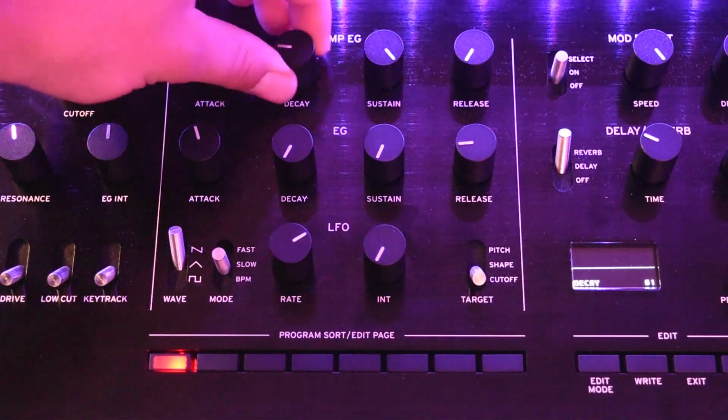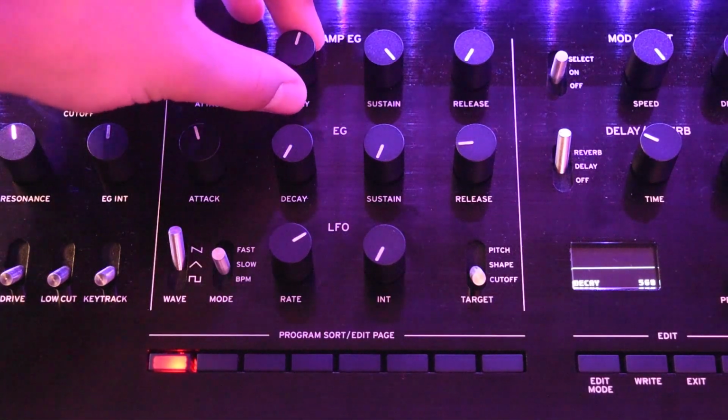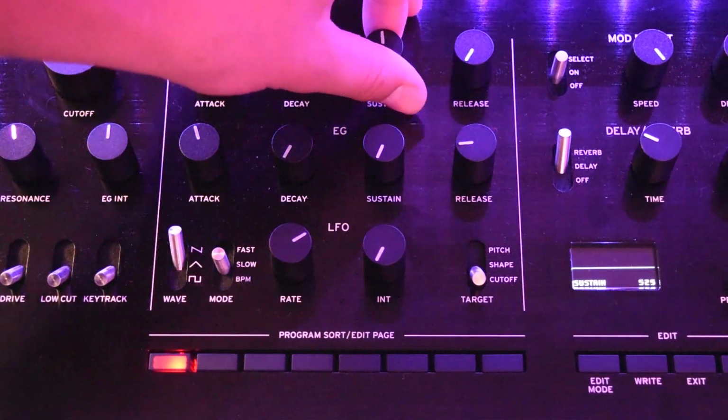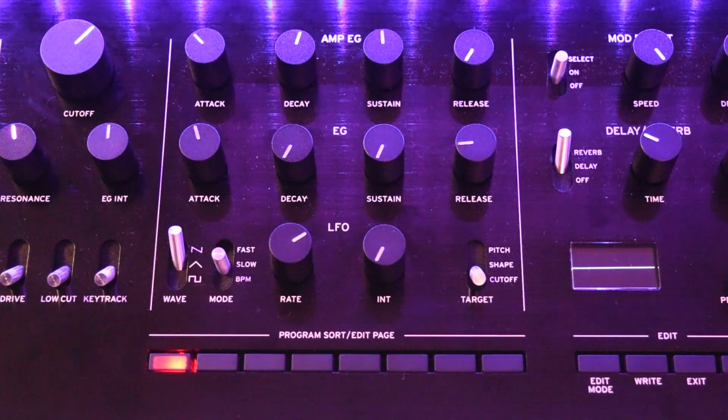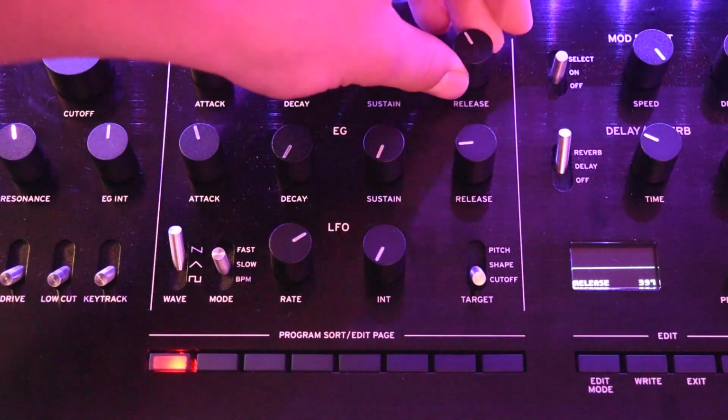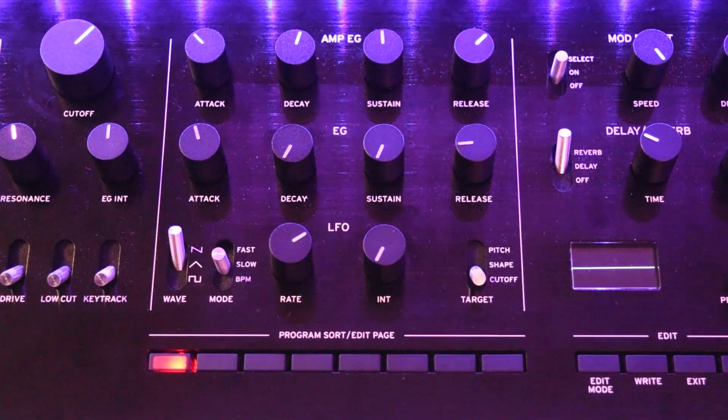I can add decay, which is how long it takes for that sound to go back to the sustain level. If I change the sustain level, it'll come up and then decay back to the sustain level. And then if I add some release to that, that's how long it takes once my finger is off the keys for it to go back to no sound at all.